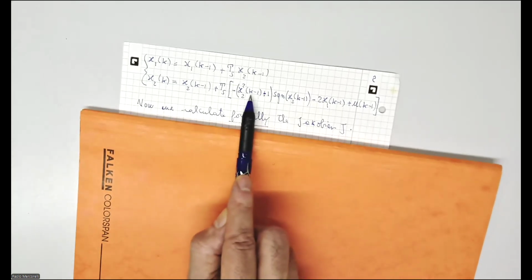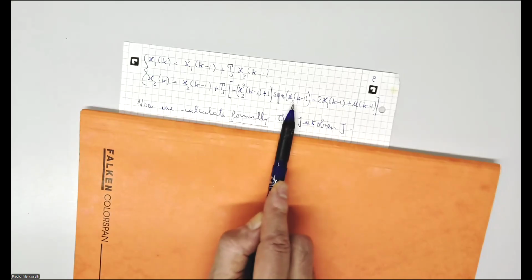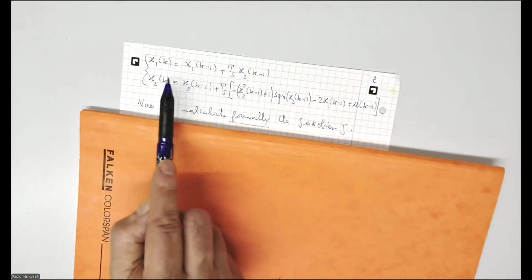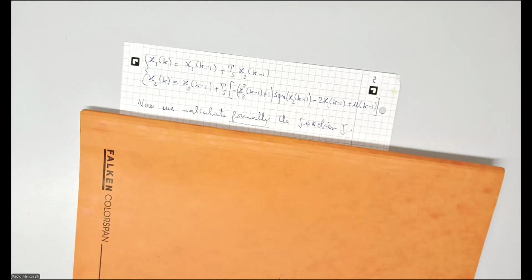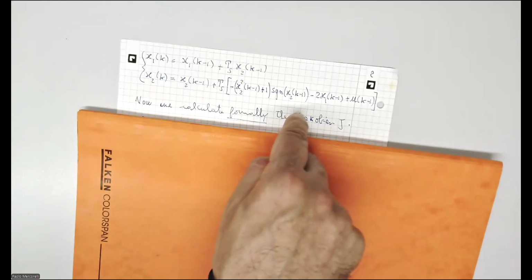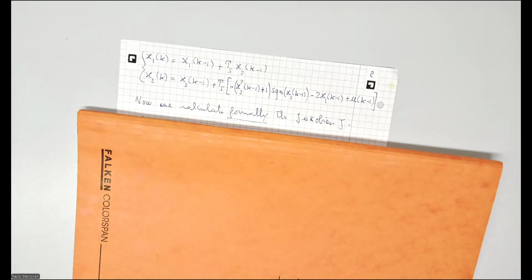But here, look, if I have x2 of k on both sides, the explicit form of the model which I need to state the dynamics in Kalman is not easy. I mean, we have something which depends on itself. It's not explicit, it's implicit.